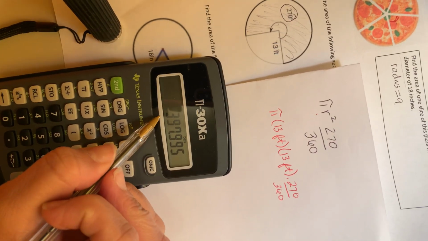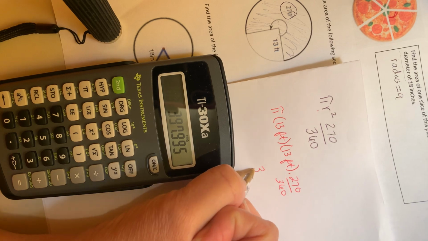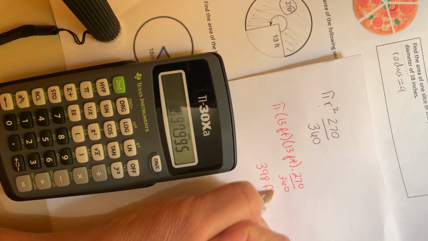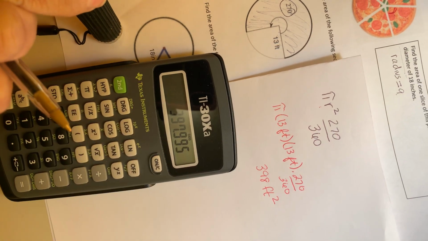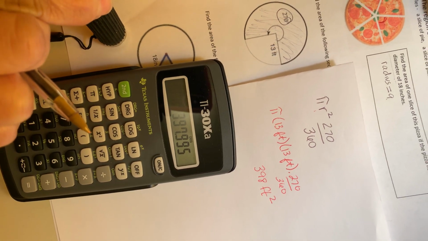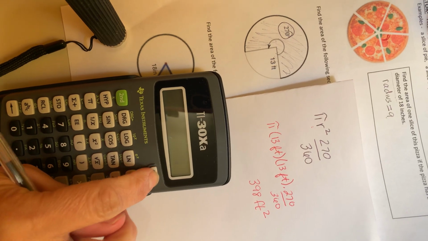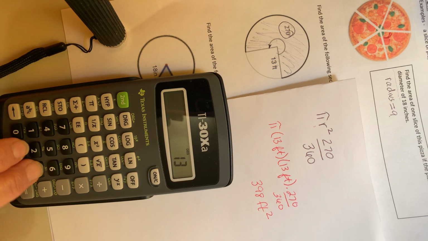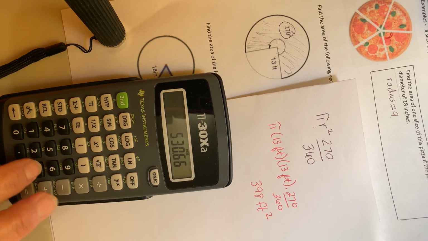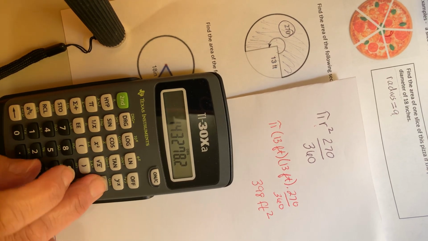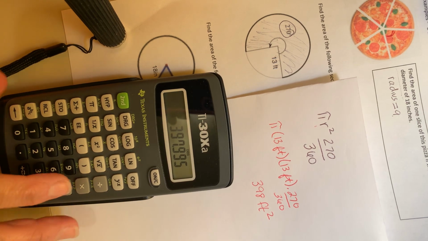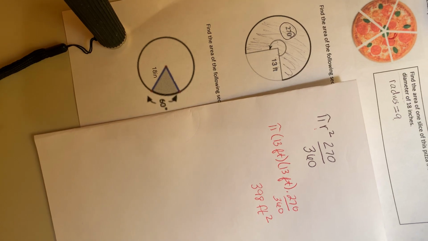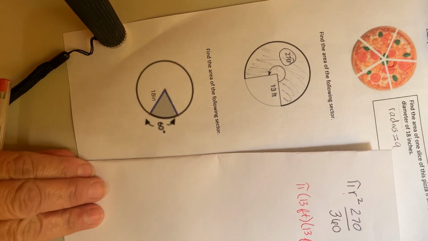So I'm going to round this to the nearest whole number, so I'm going to get 398 feet squared. And when you take your quiz, you need to multiply everything again just to make sure. So 3.14 times 13 times 13 times 270 divided by 360 is 397.99, so 398 feet squared. All right, let's do number 3.